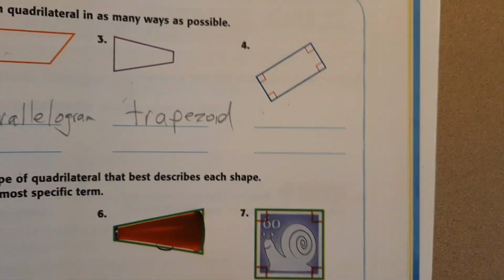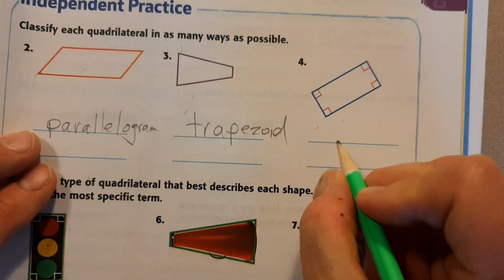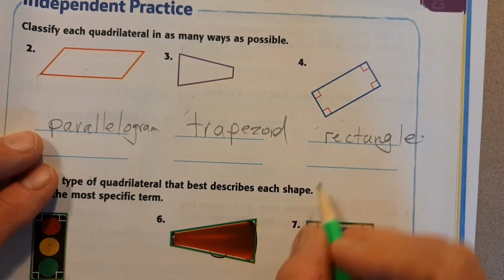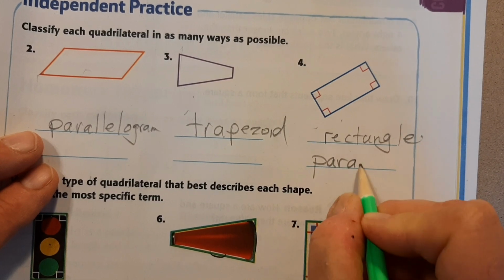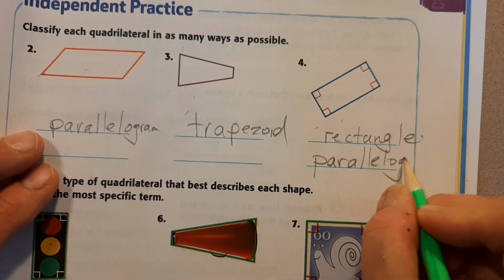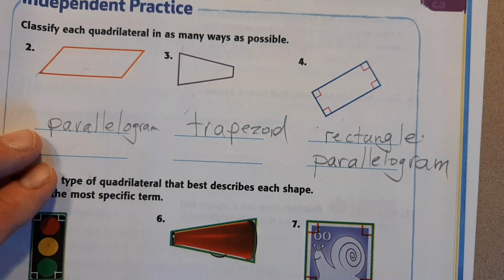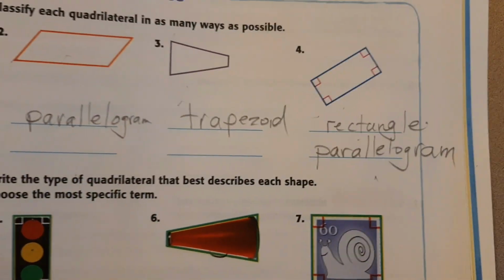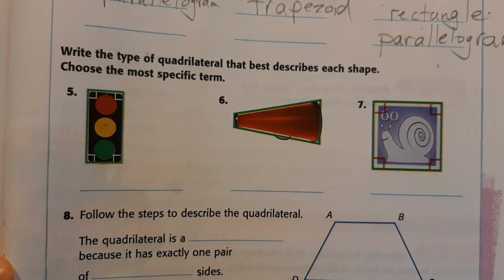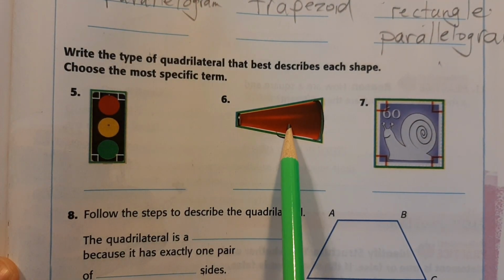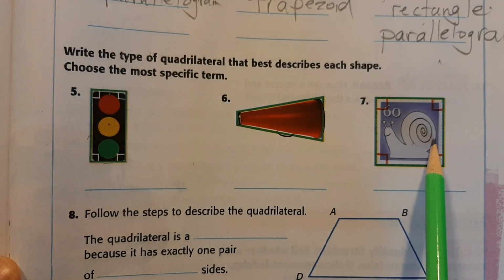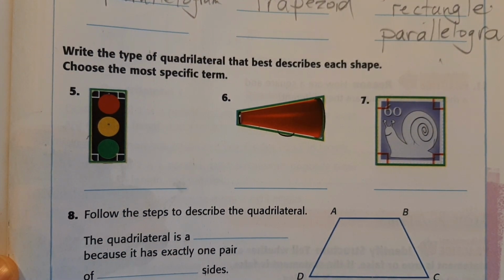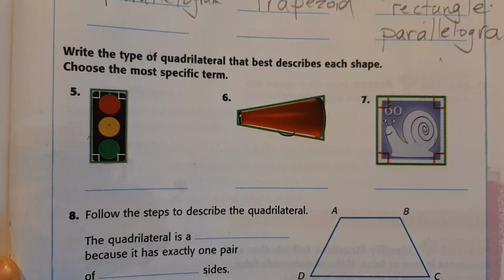Now take a look at this one. Well, you knew it was a rectangle, right? It looks like a rectangle. But did you also write parallelogram? Sometimes something can be more than one name. It's a rectangle and it's a parallelogram. Now here are some shapes from real life. I want you to write the most specific term. In other words, it might be a parallelogram and a rectangle, but the more specific term is rectangle. Go ahead and write that.